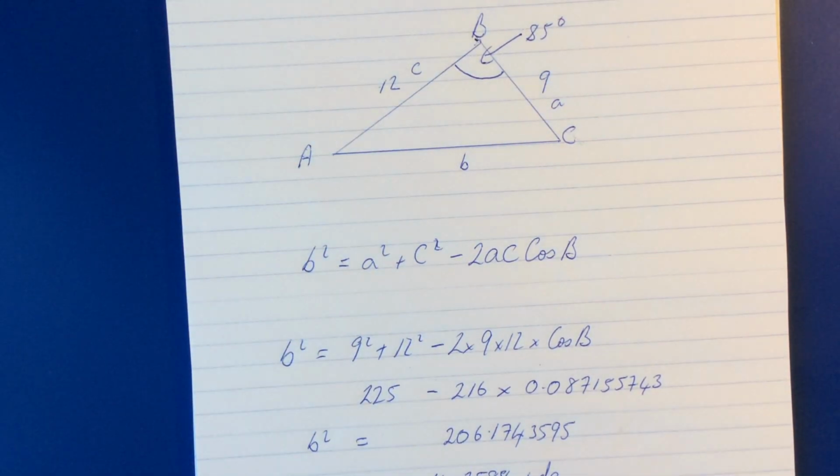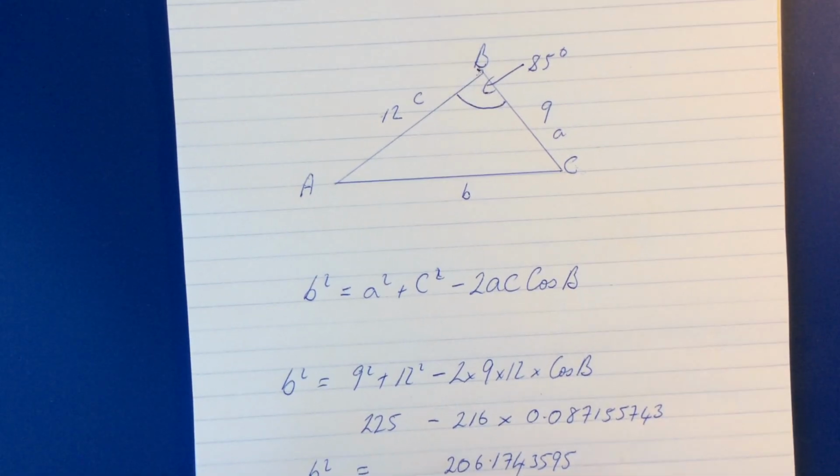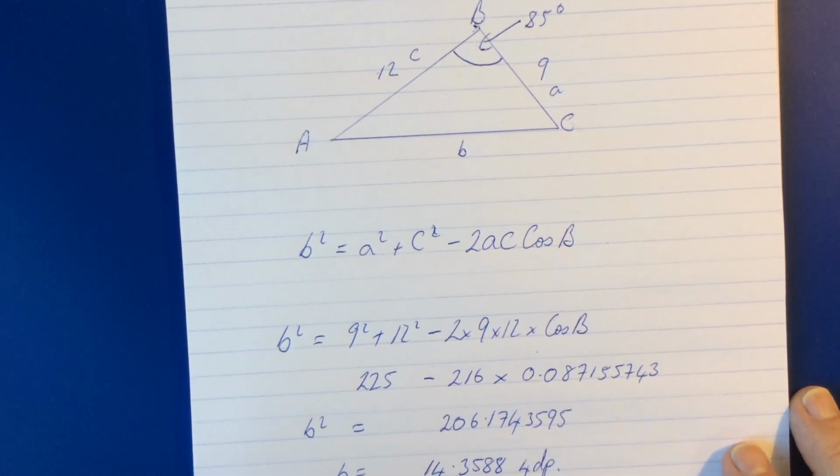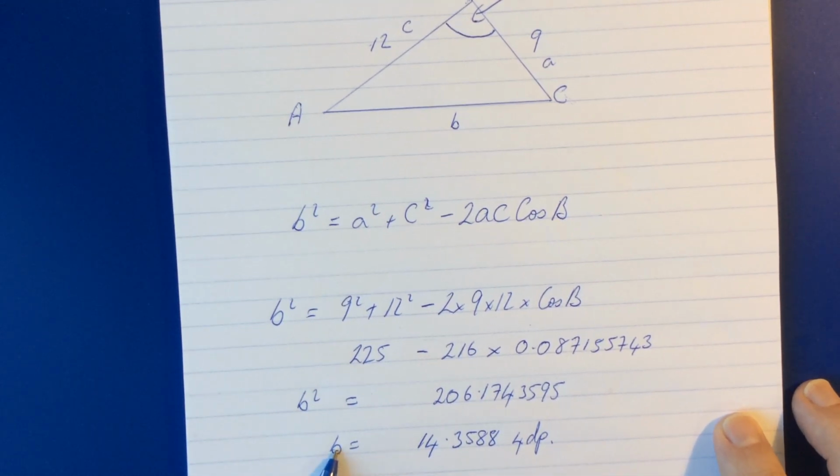So we're back to the similarities with Pythagoras, and the reminder not to forget, once you've done all the cranking through the formula, to find the square root of the number that you get here. And when you find that square root, B is 14.3588 to 4 decimal places. This is where I did my rounding.